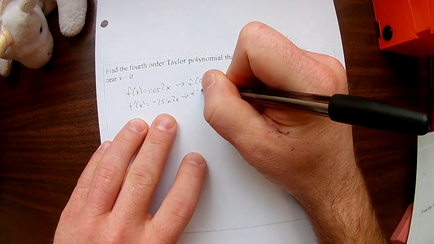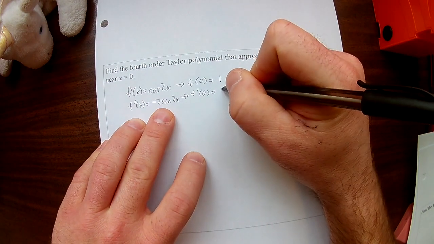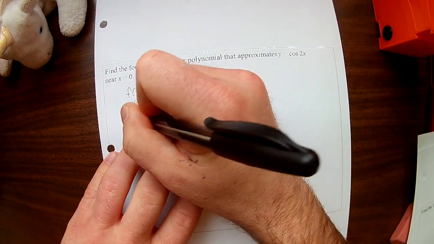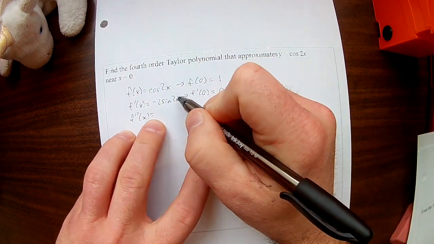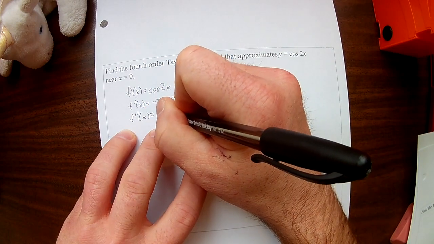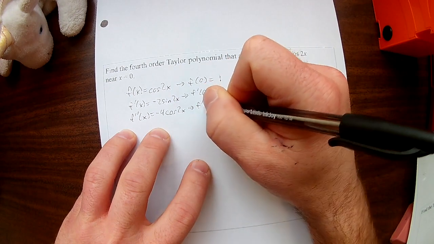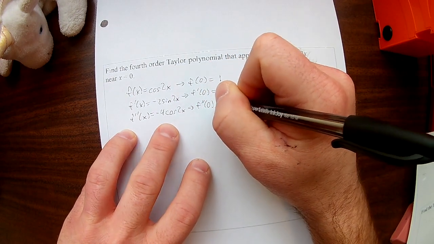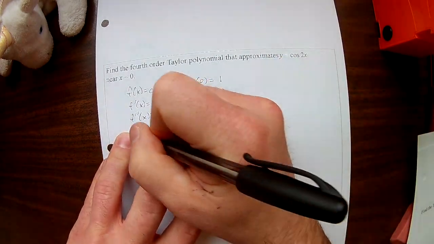F prime of 0 is equal to negative 2 times 0, 0. F double prime of x is equal to, okay, chain of 2, negative 4 cosine of 2x, which means f double prime of 0 is equal to negative 4.